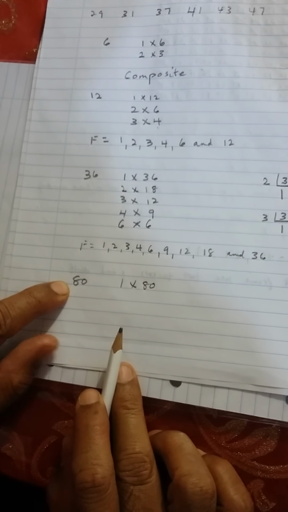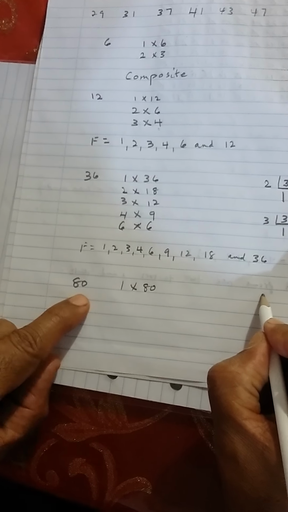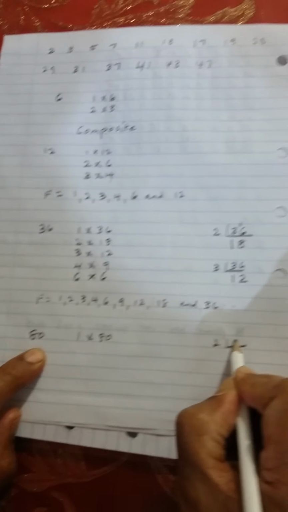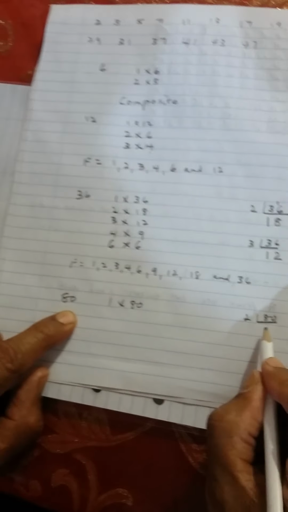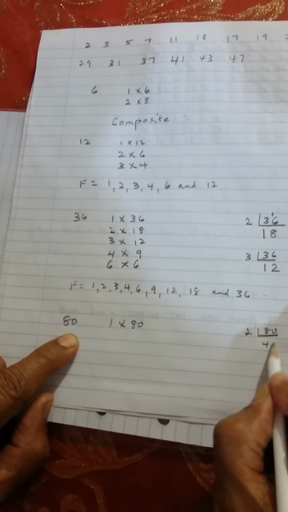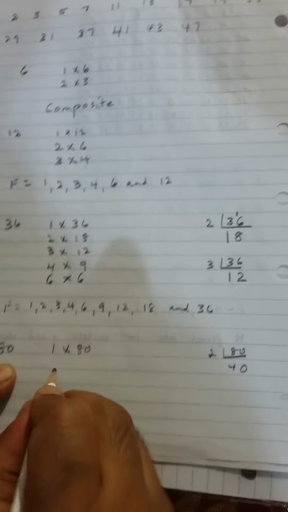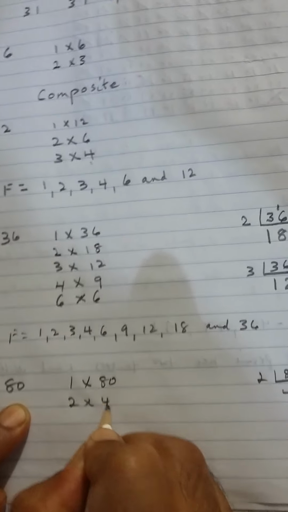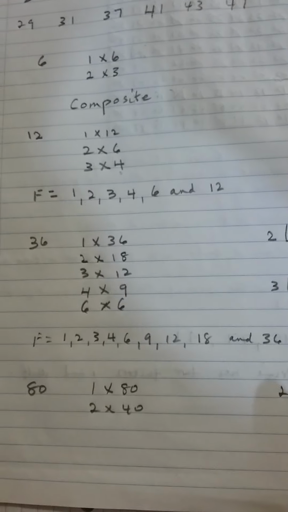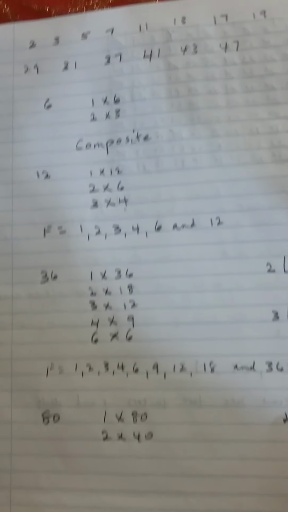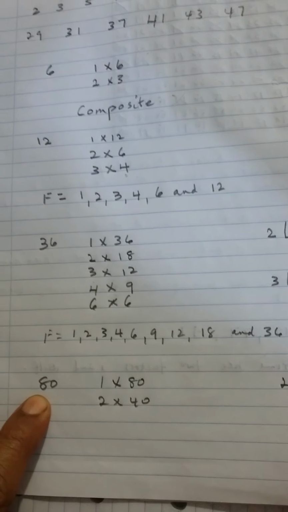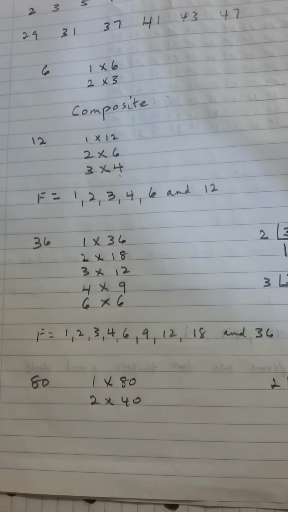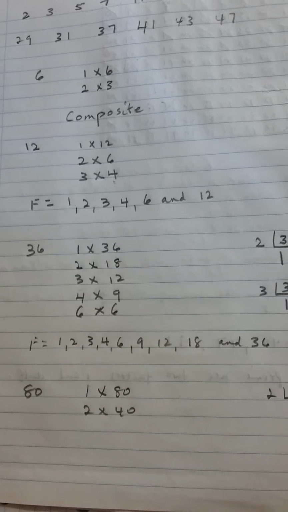2. Can 2 go into 80? Let's see. Yes, an even number. So we say 2 into 80. 2 into 8, 4. 2 into 0, 0. So we get 2 times 40. What about 3? Can 3 go into 80? Let's add the digits. 8 add 0, 8. So we know 3 cannot go into 80.